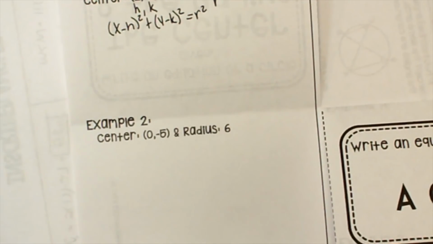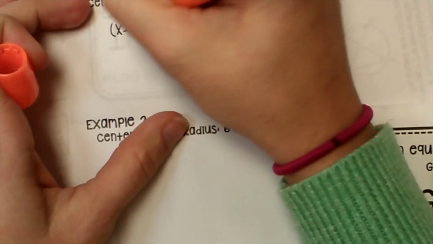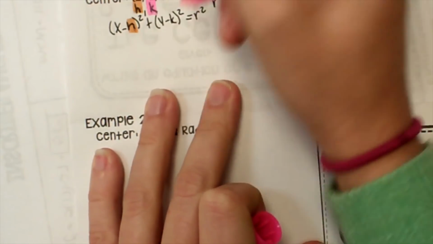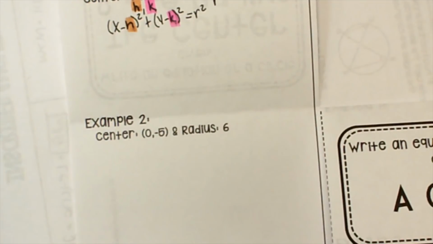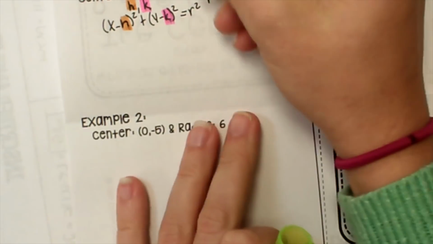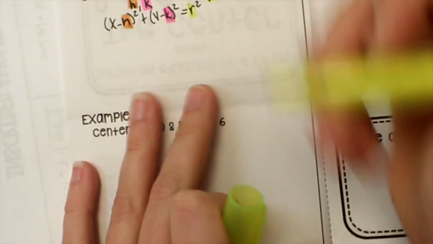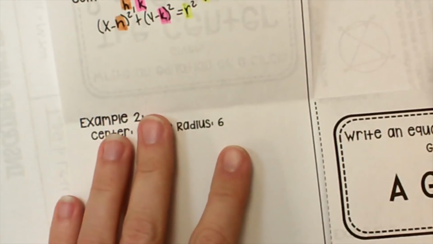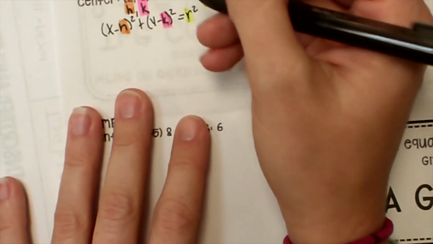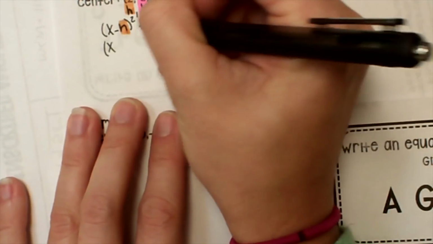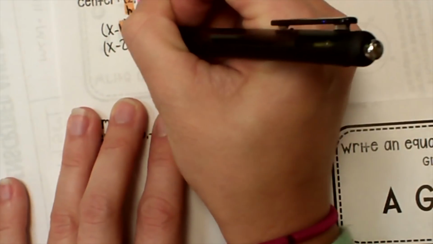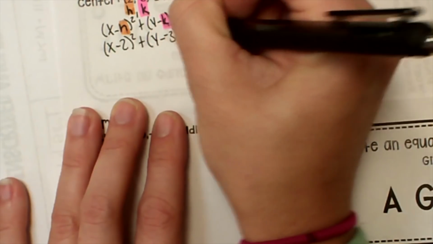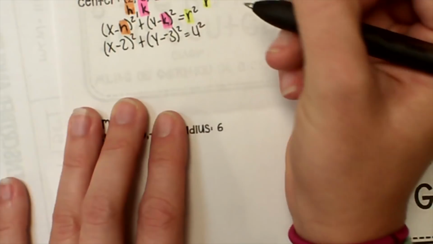Now what we want to do is substitute in. Here's my h, here's my k, and then your r is the radius, and it goes in there. All you do is substitute in to find your equation in standard form. So we have (x minus 2) squared plus (y minus negative 3) squared, and then we have 4 squared.